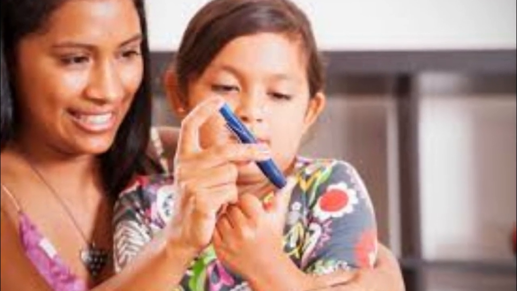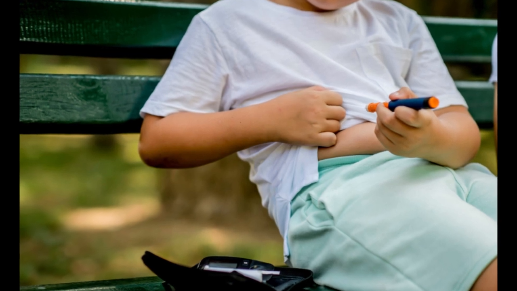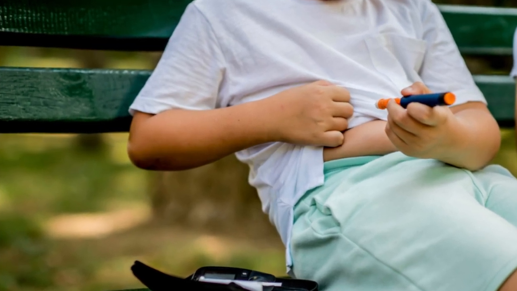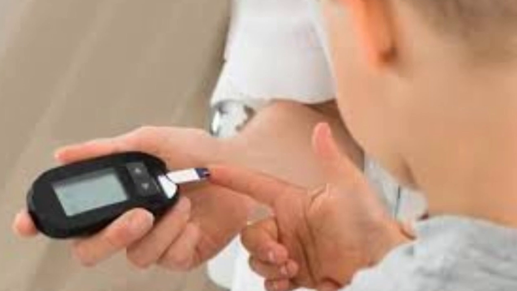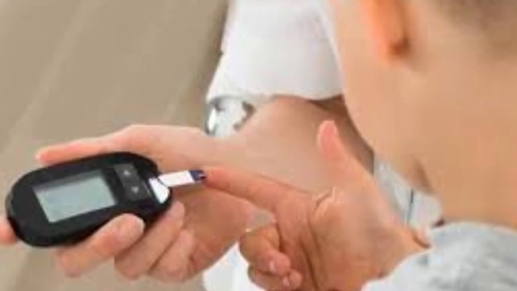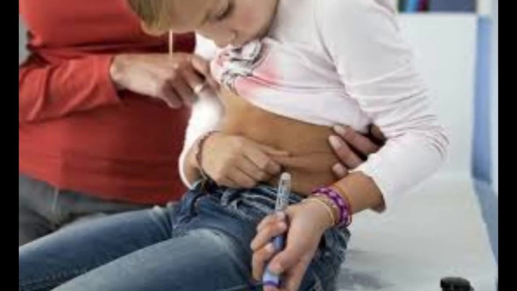How to spot those sometimes really subtle symptoms. And just get a handle on the basics of managing both types in children. It's a lot to cover, but it's so important.